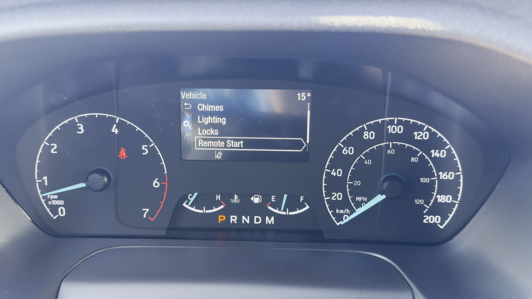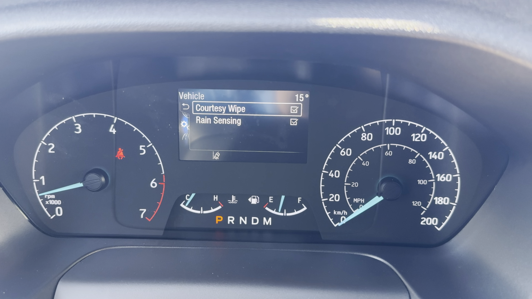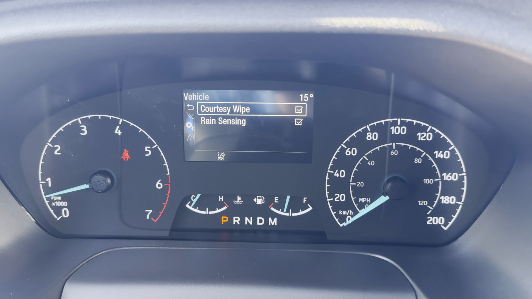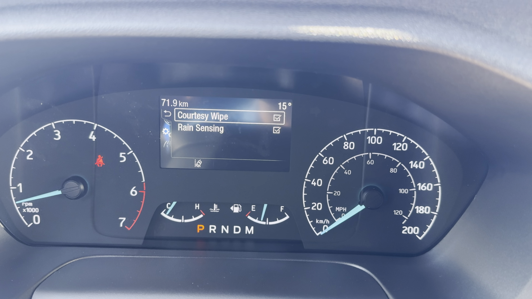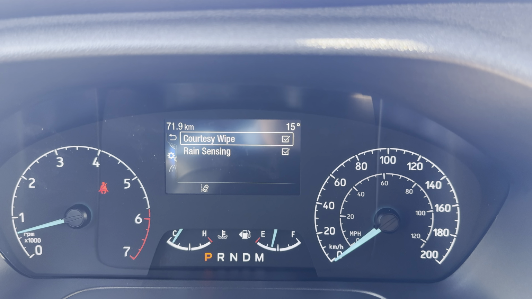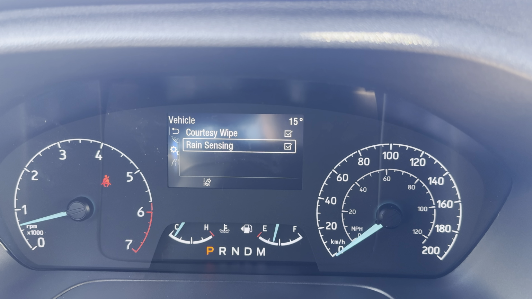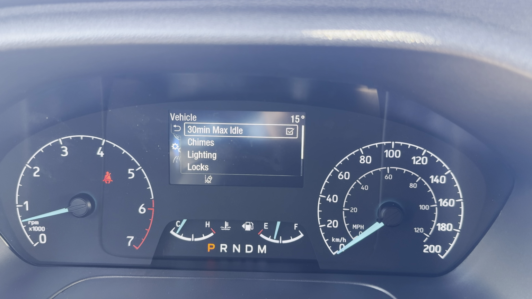Back out of here, go down, we have wipers, which you have a courtesy wipe, which I have turned on. So that's after you've used the windshield wipers, just going to wipe one more time to get that last little bit of residue or anything that might be on the wipers. And then we have rain sensing. So it's automatic. The windshield will sense moisture and turn the wipers on automatically.